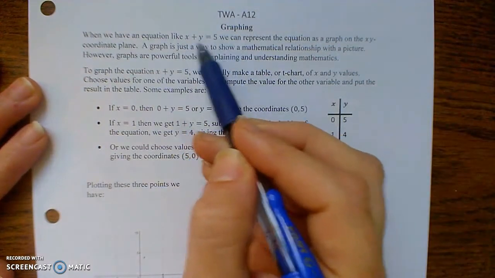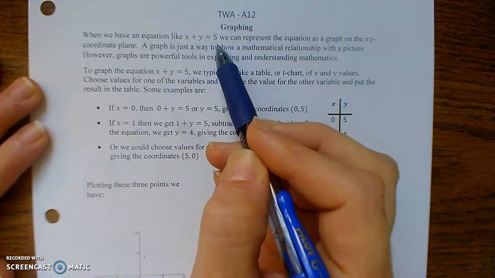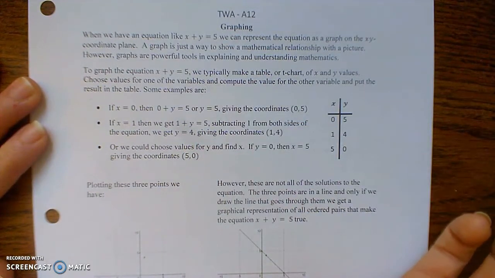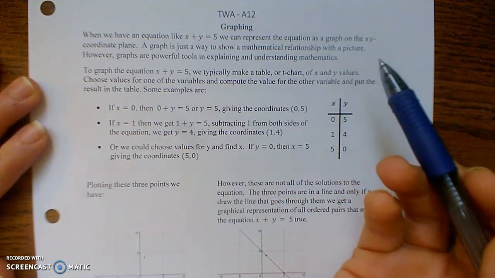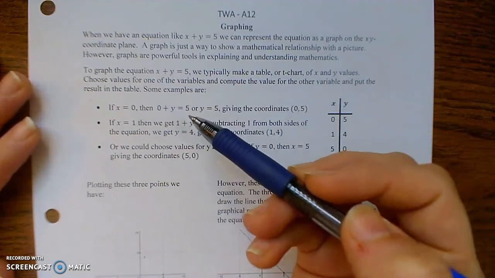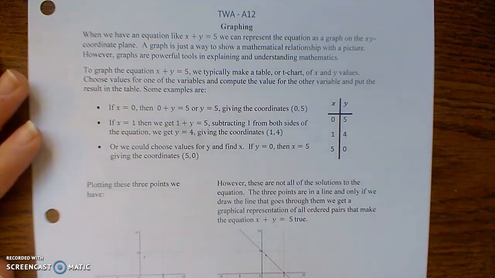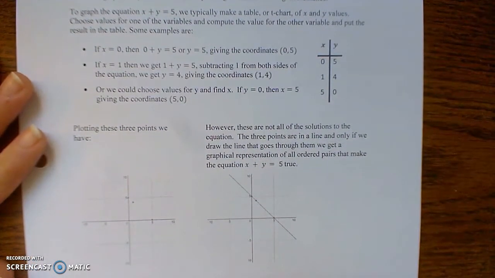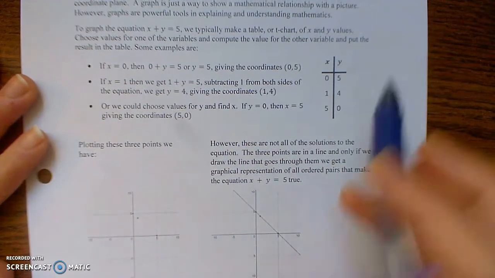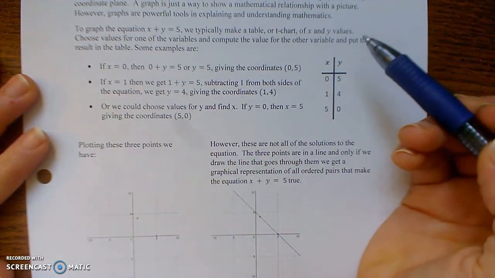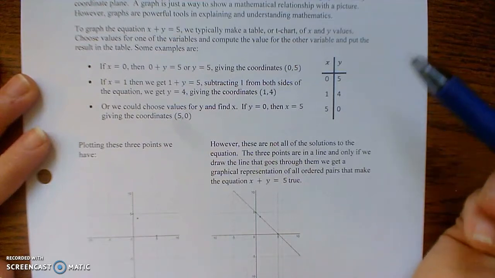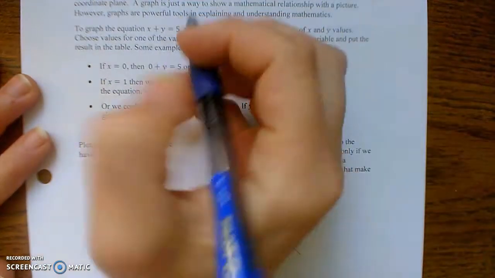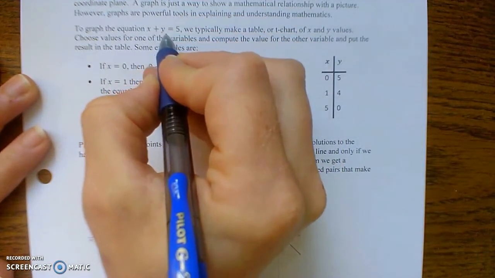Here's one way to express that relationship with an equation. We can also represent that relationship with a graph, and it's just another way to show this relationship with a picture. Now, graphs can be really powerful tools, so that's why we bother going through these examples. So suppose we have the equation x plus y equals 5.